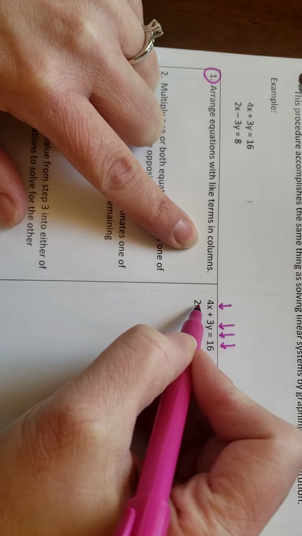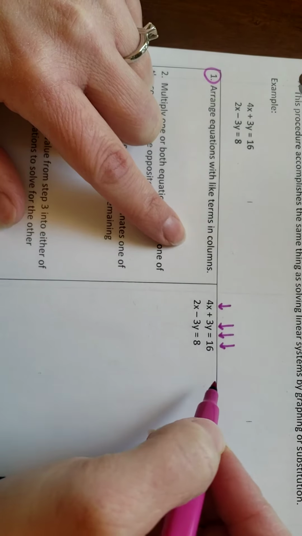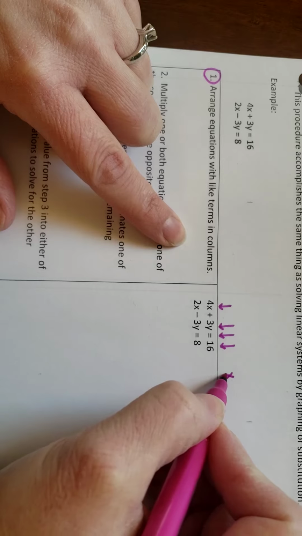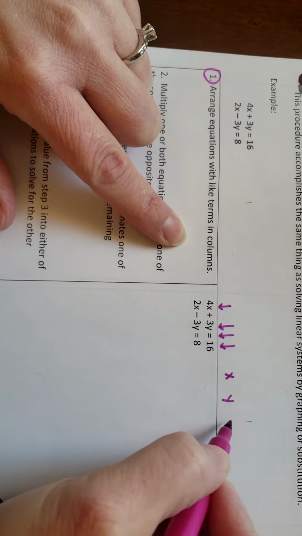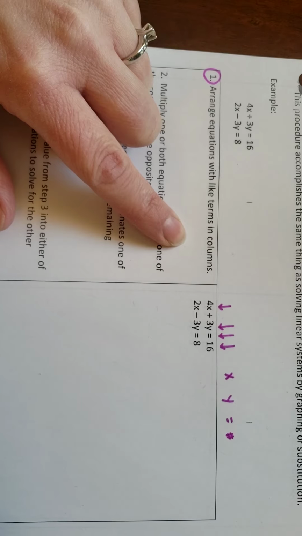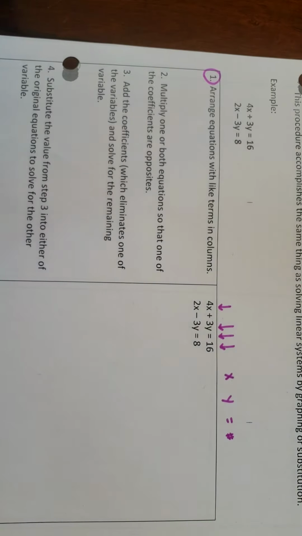So it's not like I have an x here and a y, or a y here and an x here, and it's flip-flopped. You can do whatever you want, but I recommend that you do the x's and y on one side, equals, and then your constant on the other side. In my experience, it works better, but you can do whatever you would like.